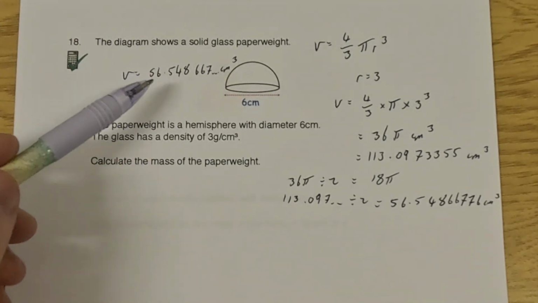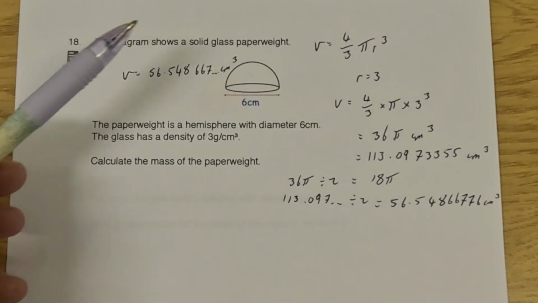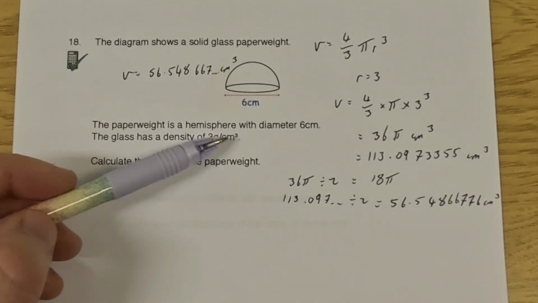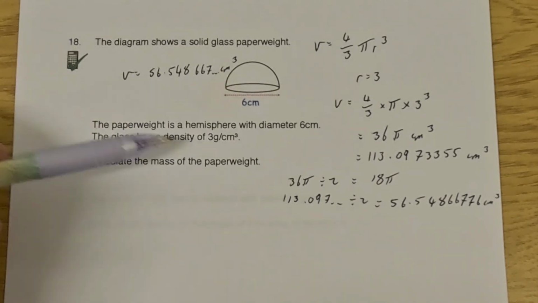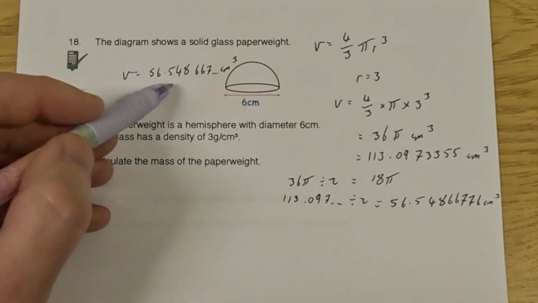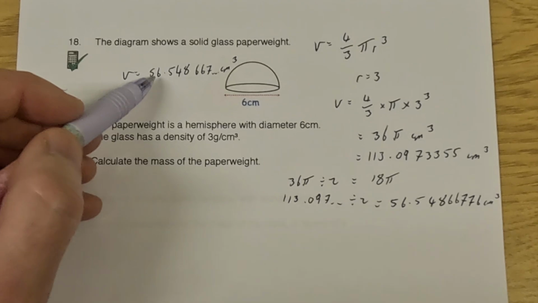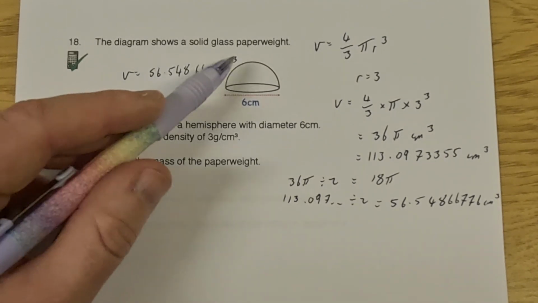I'm just putting it as a decimal here because whenever I'm dealing with density, every single centimeter cubed has got a mass of 3 grams. So it just makes a bit more sense in terms of checking my answer makes sense if I have it like this, because I can see that we've got 56.54 and so on centimeters cubed.